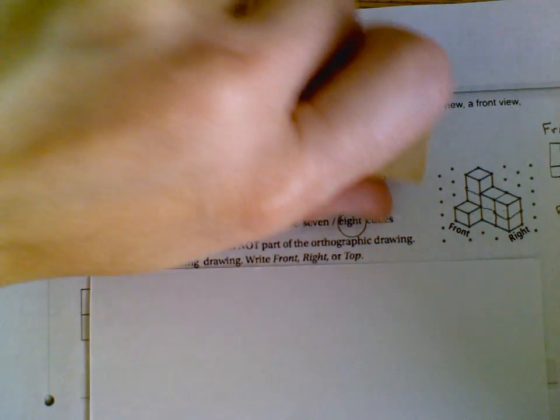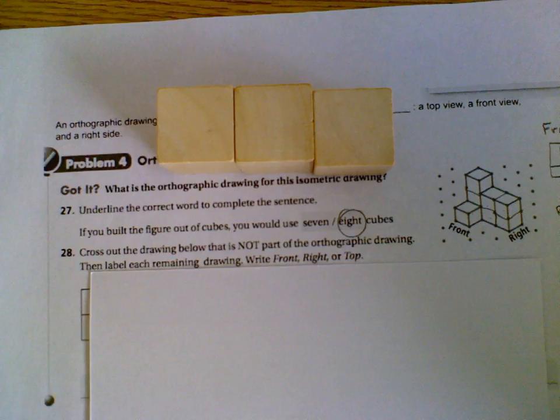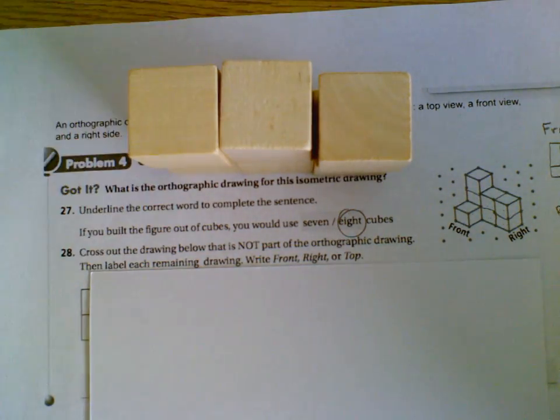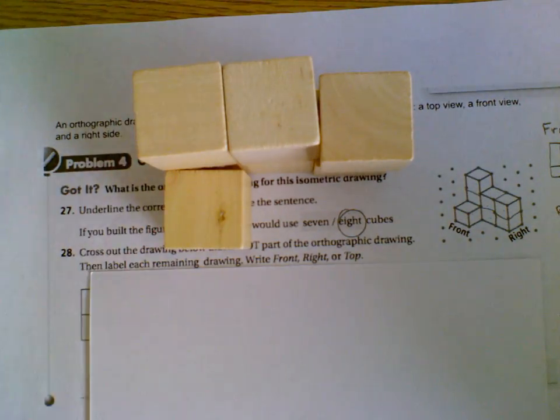So here I have cubes, and if I were to build this to the best of my ability, here would be my figure.